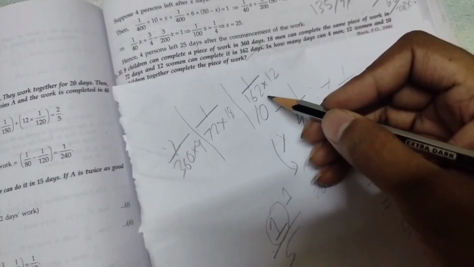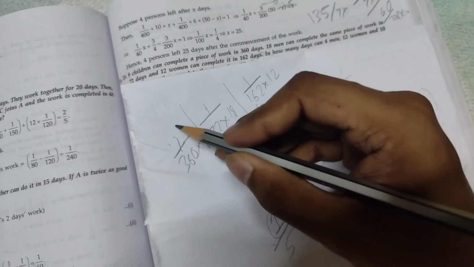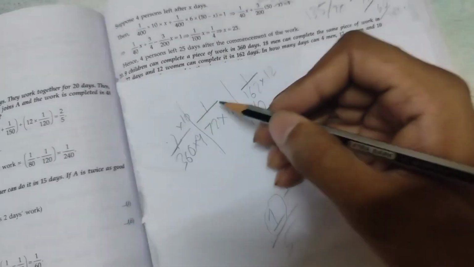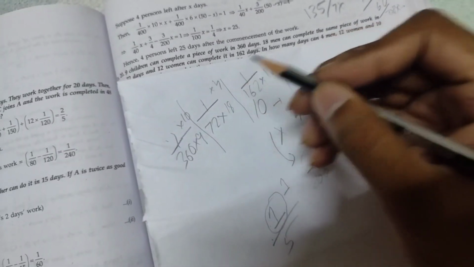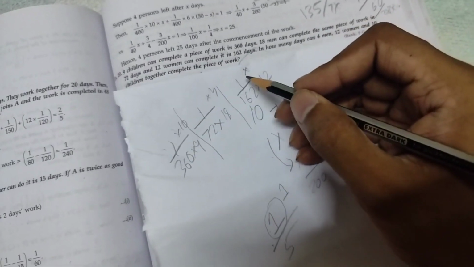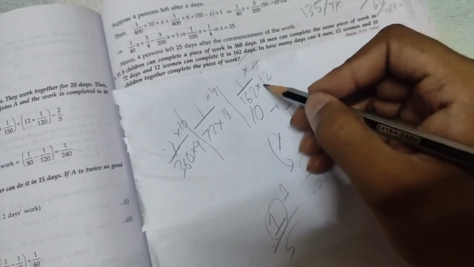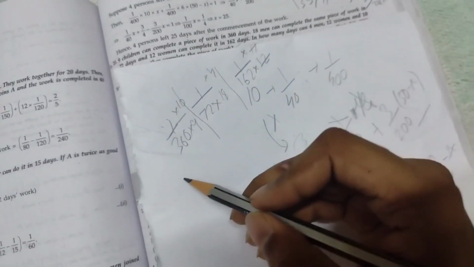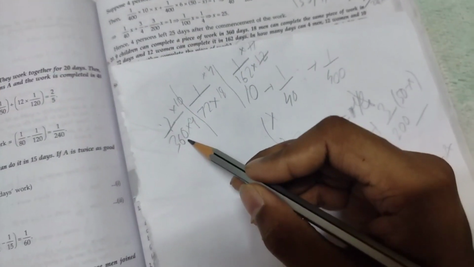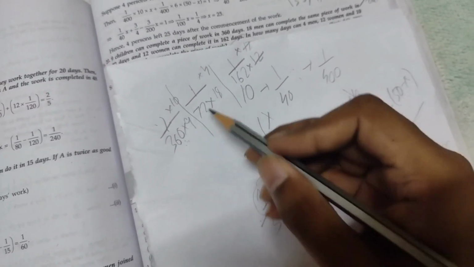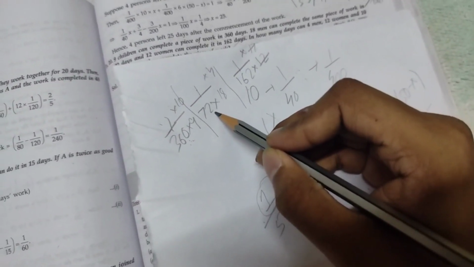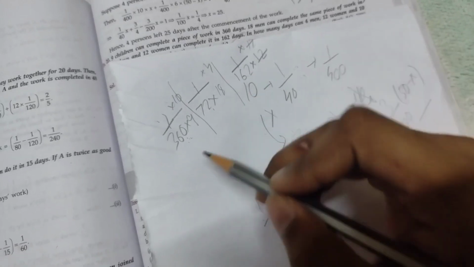So 4 men, 12 women, 10 children. So yeah, this will be the speed of 10 children, speed of 4 men, speed of 12 women.